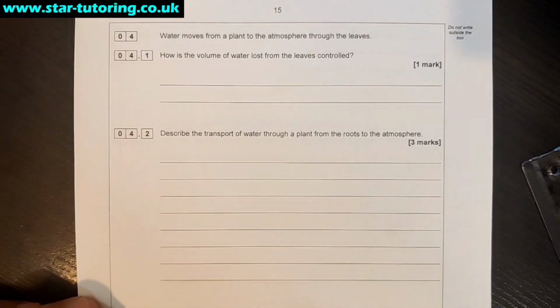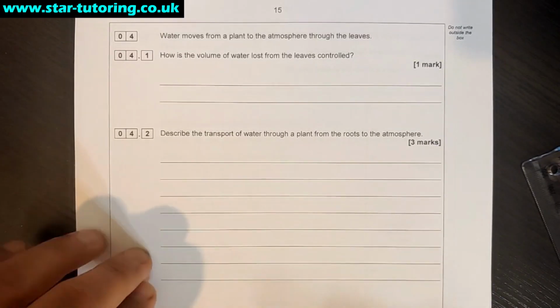Alright guys, so let's continue with question 5 on the 2019 biology higher paper 1. It says the water moves from a plant to the atmosphere through the leaves. How is the volume of water lost from the leaves controlled? Underneath the leaf, you're going to have your guard cells and they open and close the stomata, okay? So that is the way the gases go in and out of the leaf. The water is actually turned into water vapor and it escapes through there. It will be through the stomata, okay? So let's write that down.